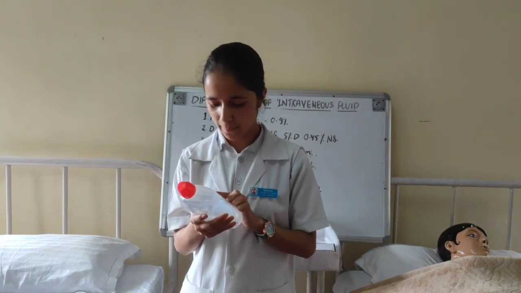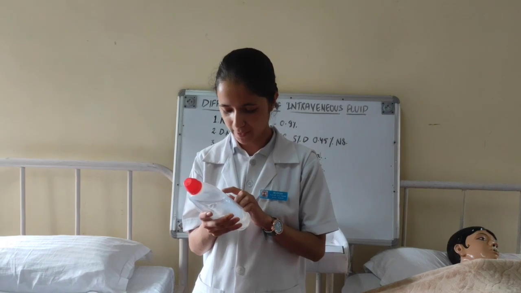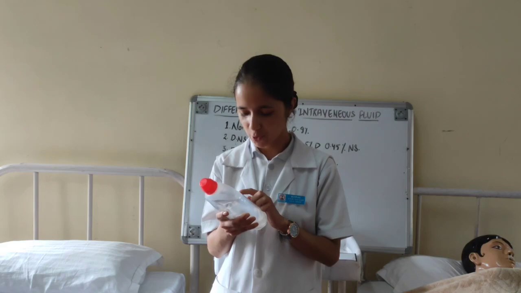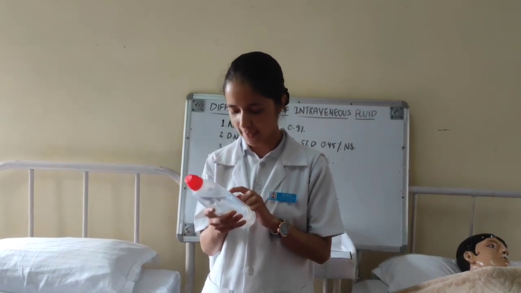After that, contraindications of Ringer lactate: we do not give Ringer lactate in case of vomiting, with the blood transfusion, and also vomiting with NG aspiration. After that, we do not give Ringer lactate with ampicillin and doxycycline. The composition of Ringer lactate is: sodium lactate 0.320%, sodium chloride 0.600%, potassium chloride 0.04%, and calcium chloride 0.02%.